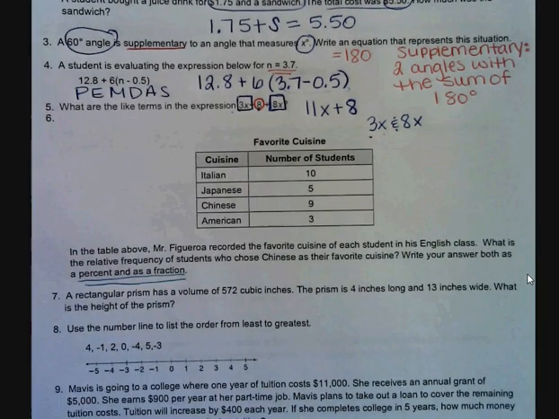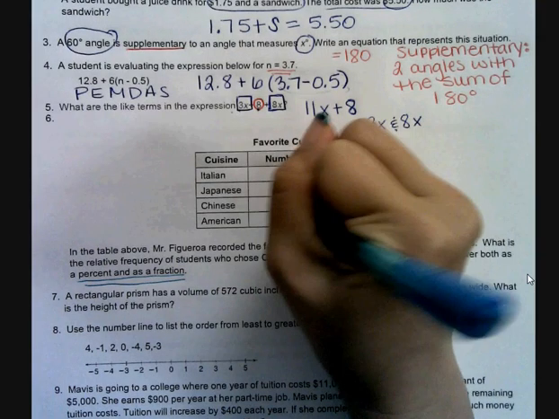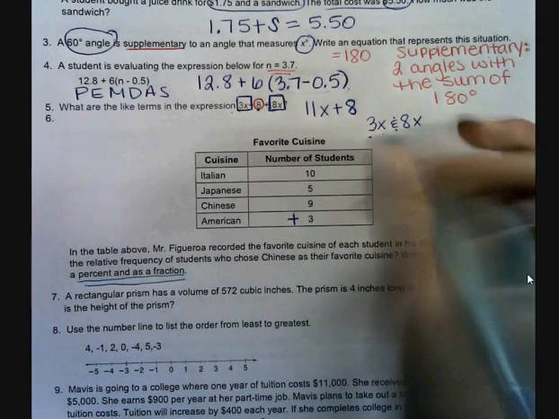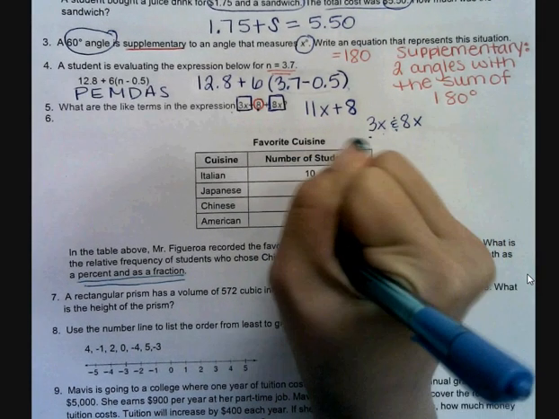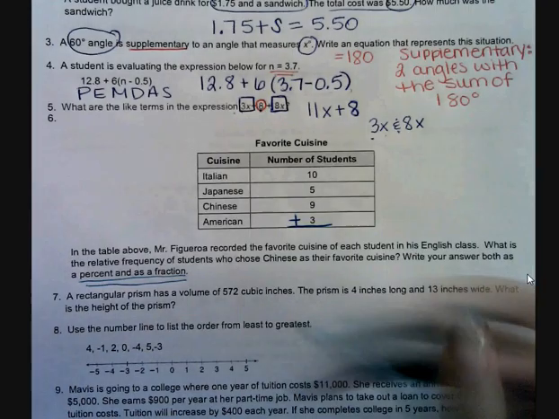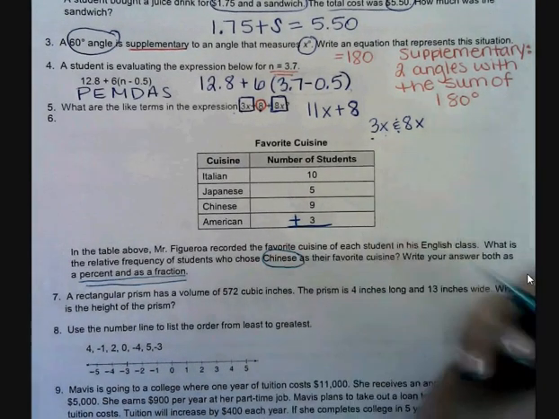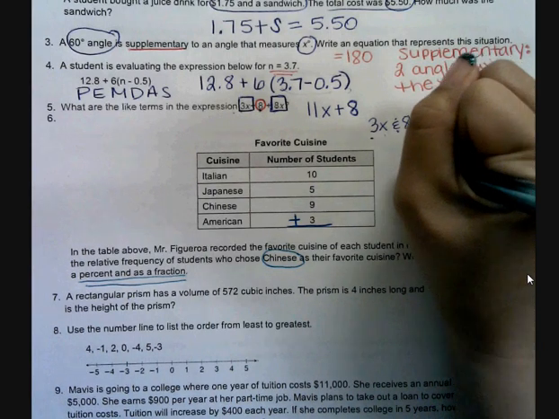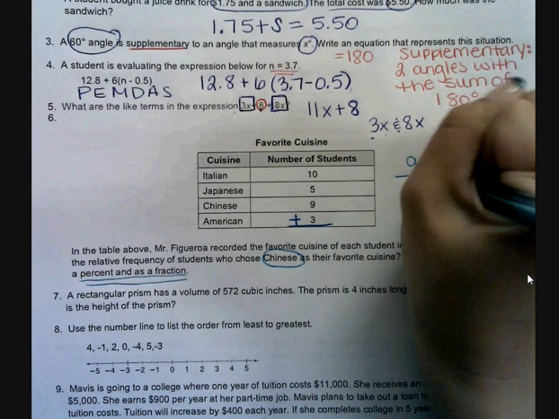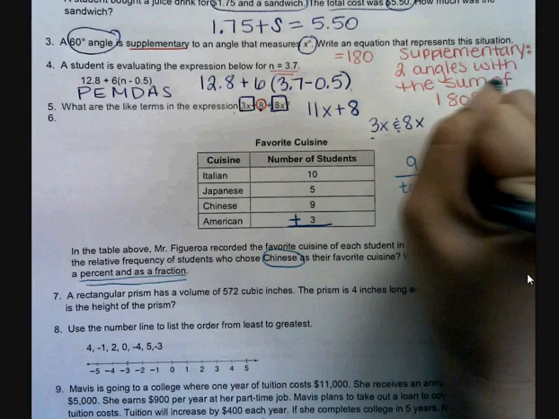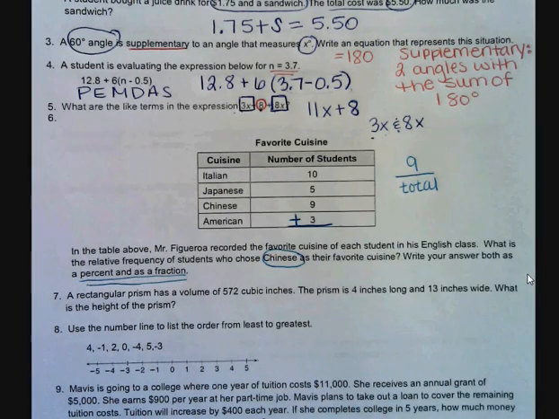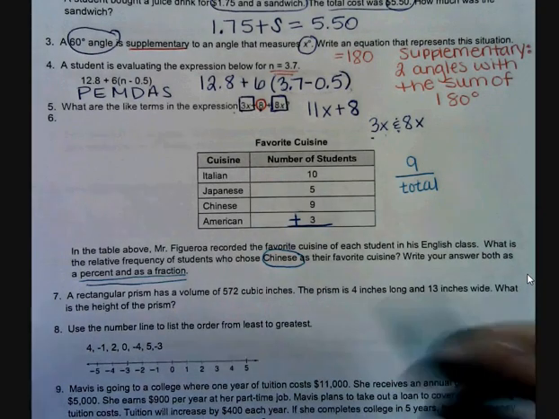To get relative frequency, you have to add this and get the total. Whatever you get. So it says Chinese food as their favorite, so then you know it's going to be 9 over your total. Okay, there's your fraction.